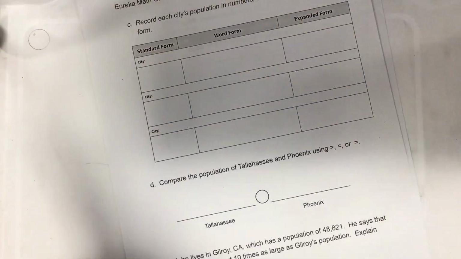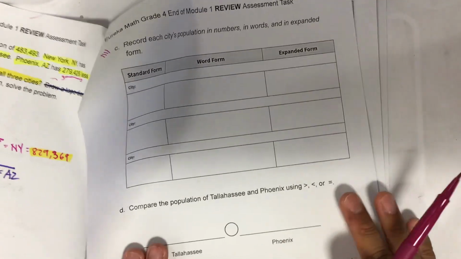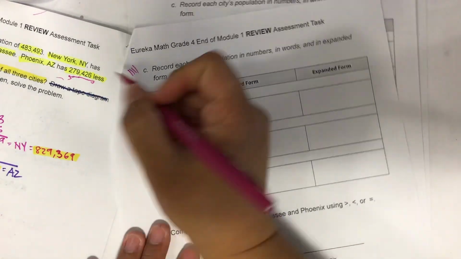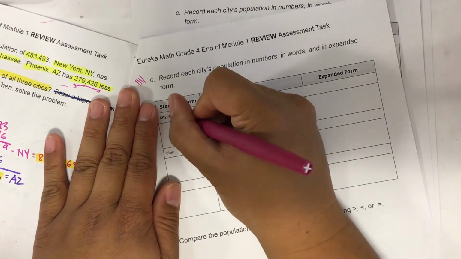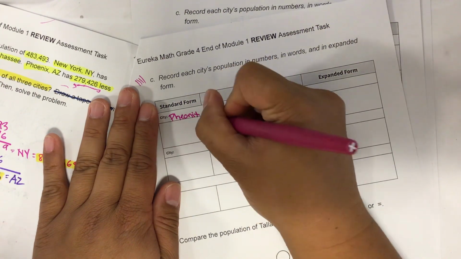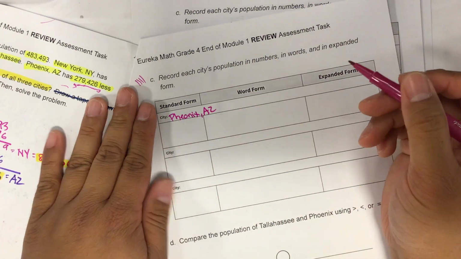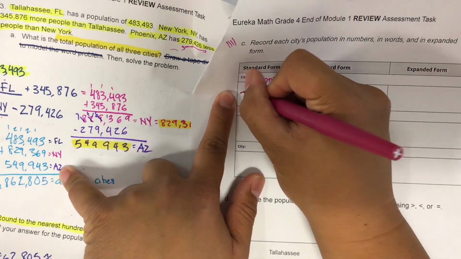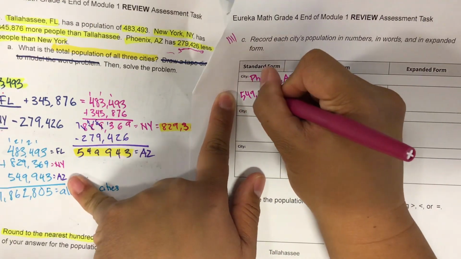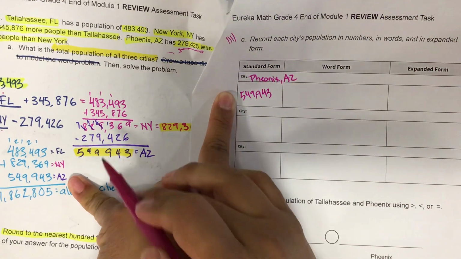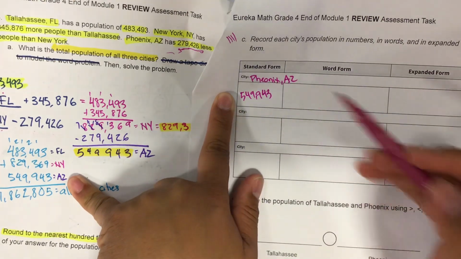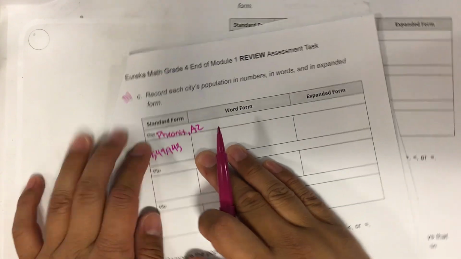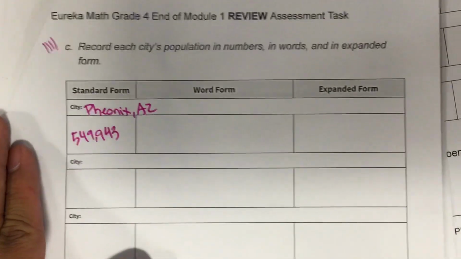Now, when we take a look at our next spot here, it's looking at word form, standard form, and expanded form. I'm just going to do the example of Phoenix, Arizona for time's sake. Okay, and if we look at the previous problem, we found that Phoenix, Arizona was at 549,943. And I'm trying to show you the work here so I can show you where we're getting our answer from. Now that we have that, word form is just we spell it out. And I'll zoom in a bit so it's easier to see.